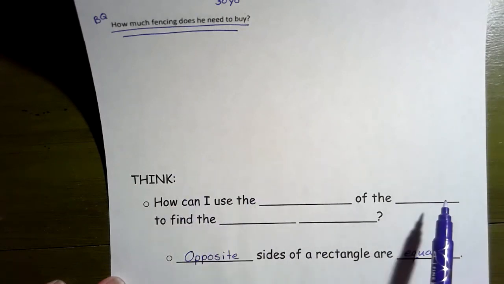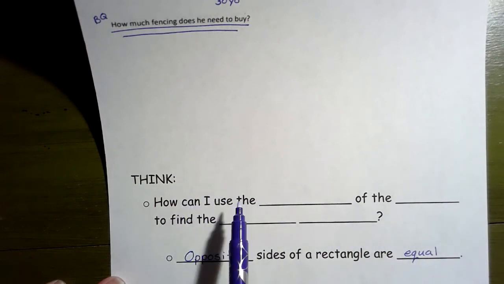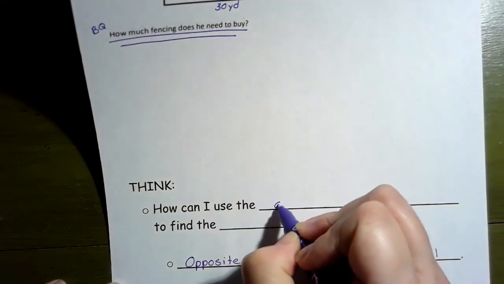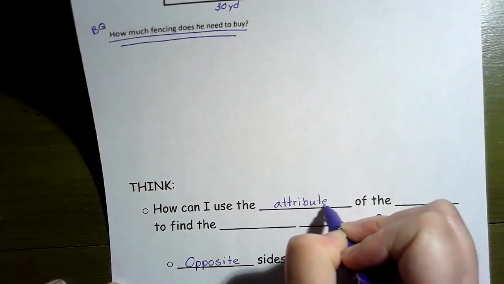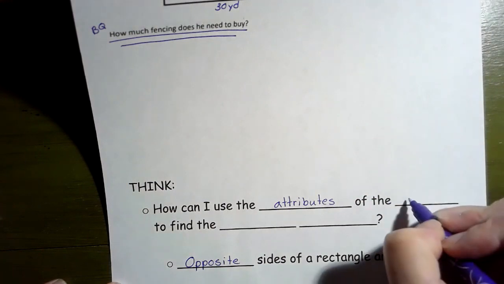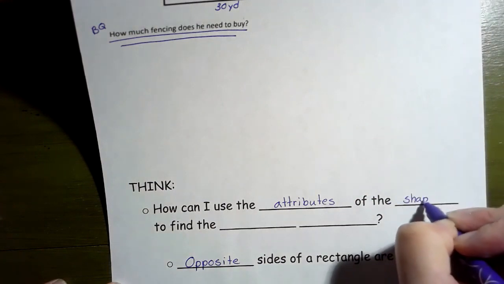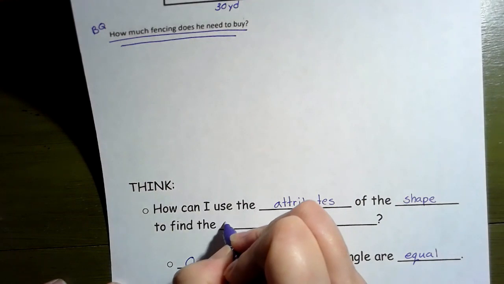So our thinking question today is, how can we use the attributes of the shape to find the missing sides?